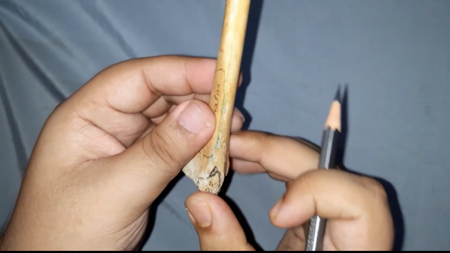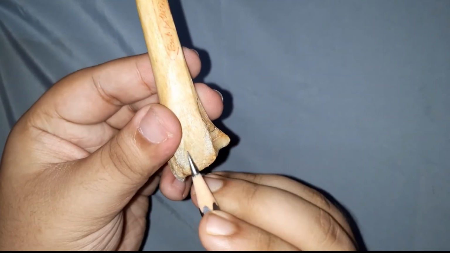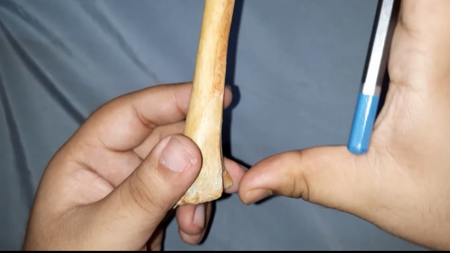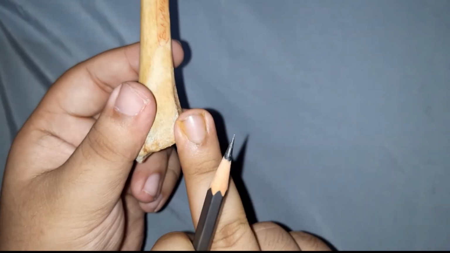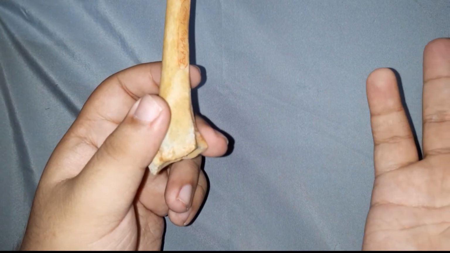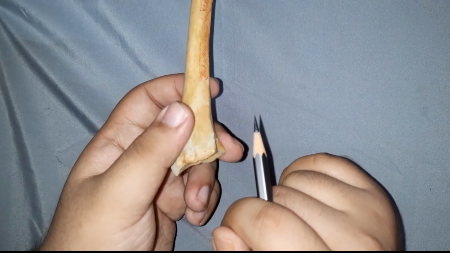We are going lateral, right? No, we are going medial. I'm sorry. A little medial to that, there will be the fourth compartment. Again, in between the junction, there will be the fifth compartment, radius and ulna, and on the ulna itself, in between the head and styloid process of ulna, there will be the sixth compartment.